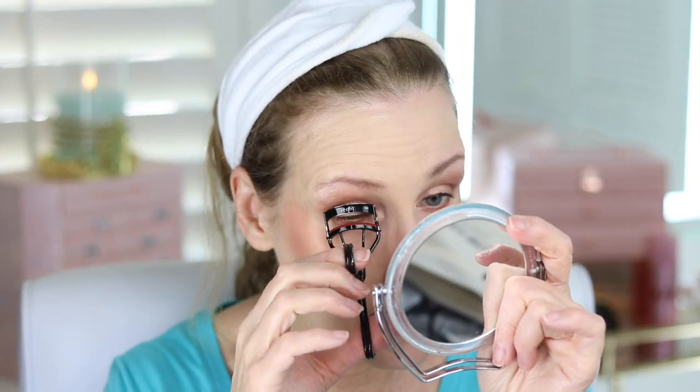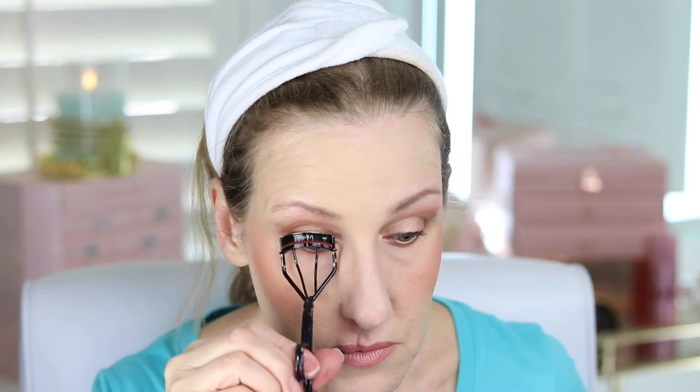I don't know, right? Okay, so I'm curling with my Referral Lash Curler. I'm going to do my hair really quick, and I'm not sure what I'm going to do because I don't know if I'm going to curl it today. I may just pull it back today.